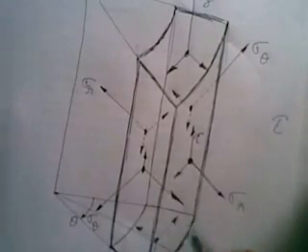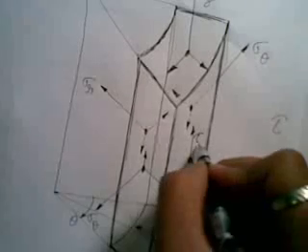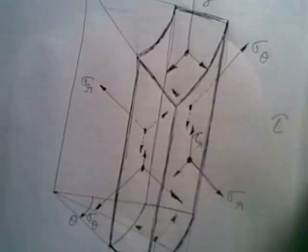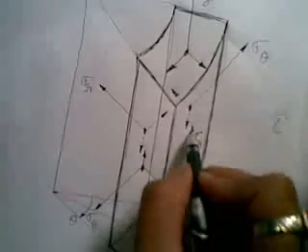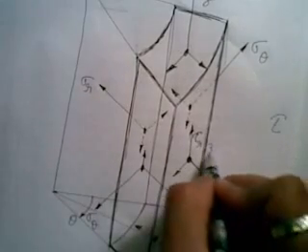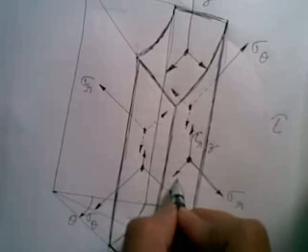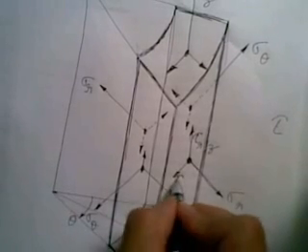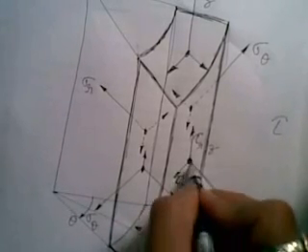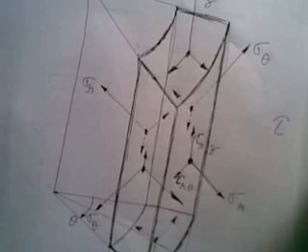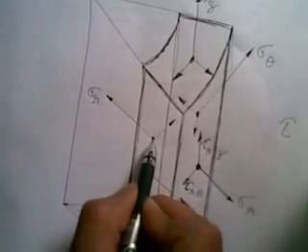Now the normal stress at this point is radially outward, so R, okay, and this is acting along Z, so tau RZ, and tau R, and this is along the positive theta, so theta. Okay, so now we will write for the opposite face, which is this.